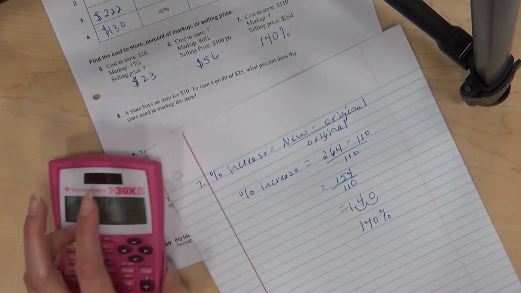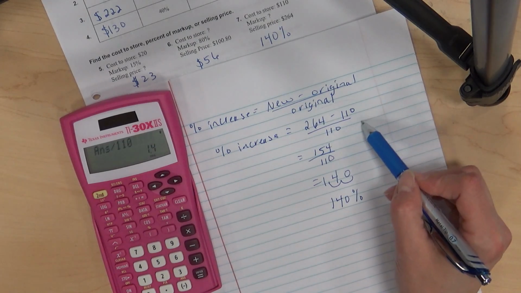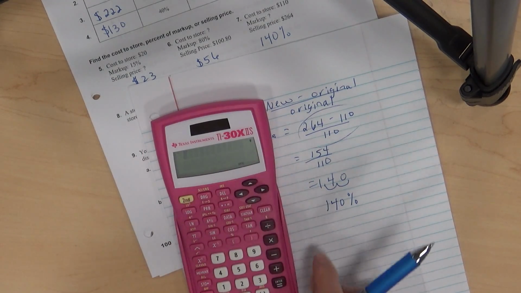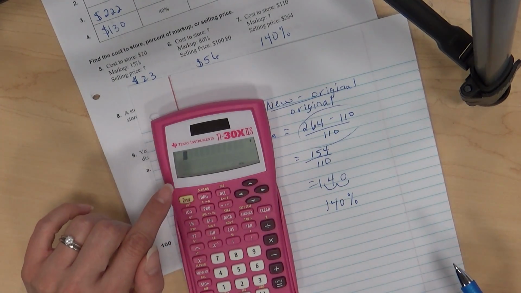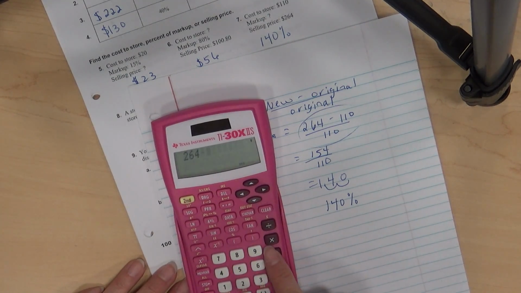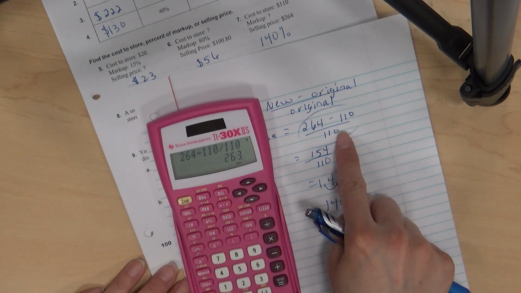I do have a word of caution for you in a problem like this. When you see something like this, you've got 264 minus 110 all over 110. All right, watch what happens. If you type this directly into the calculator, if you're not careful, your calculator does not understand order of operations. So if you type it in just like you see it, it's not going to do it right. It's going to mess up. So if you do 264 minus 110, and then you go straight to divide by 110, it's going to be wrong. It's giving me a number of 263, and that's not right. The reason is because it divided before it subtracted.